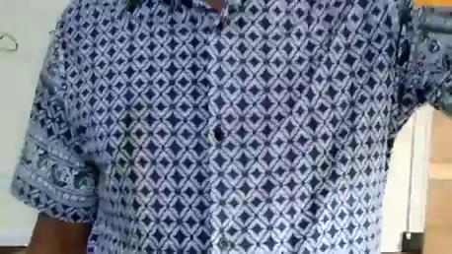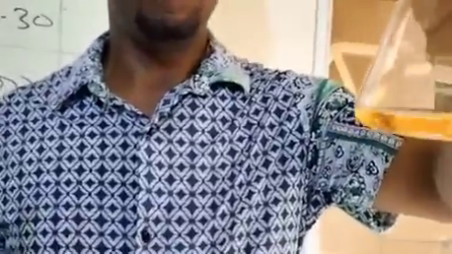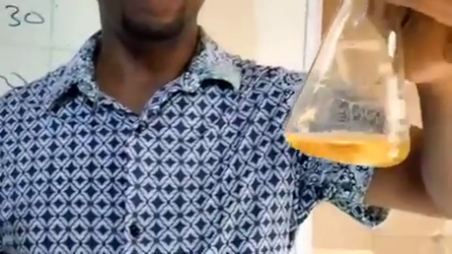Then, as we observe, 3 drops, 1, 2, 3, are added into this flask. So we shake it. As you can see, you have the yellow color of the methyl orange in the alkali.